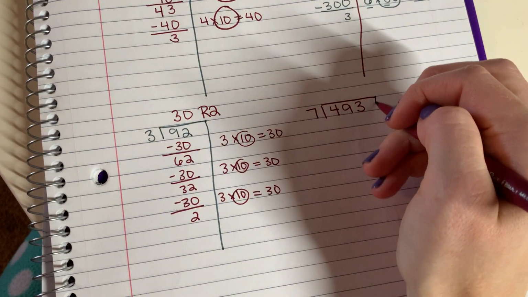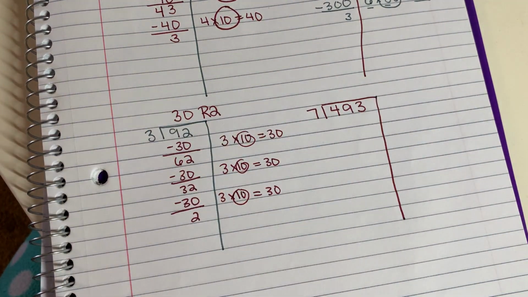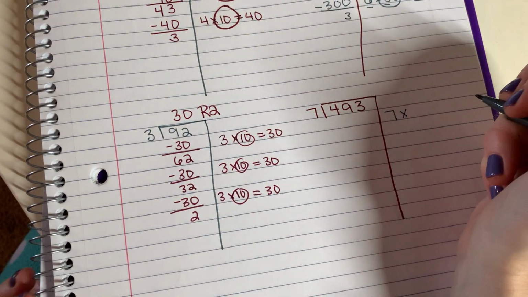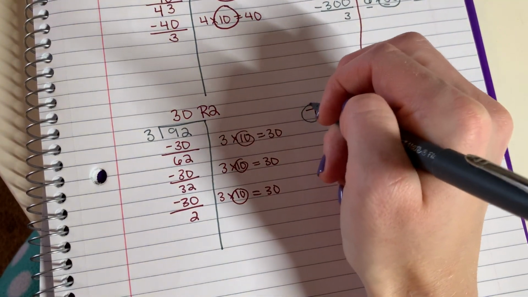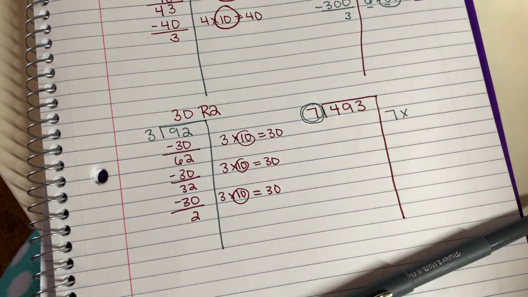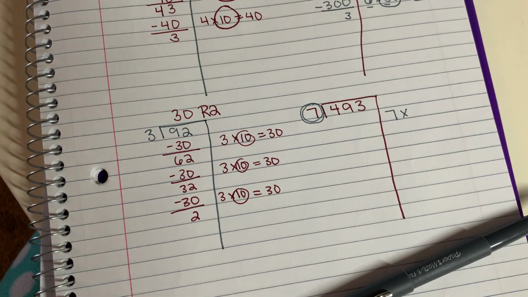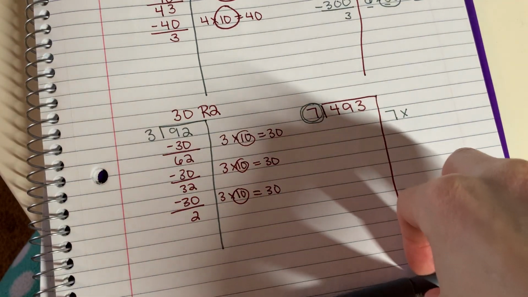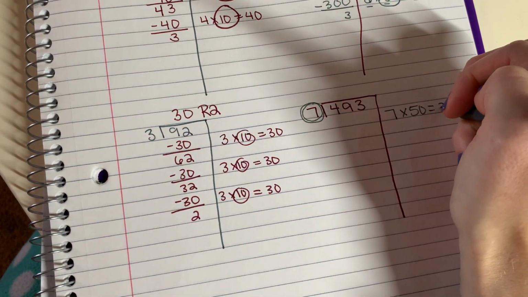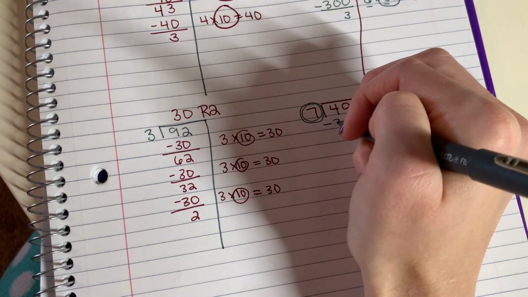All right, I'm going to start off by drawing my big 7. It helps keep me organized and keep my numbers separated. 7 times what? And remember, this is always the number that I'm multiplying my groups by. Well, 7 times 100 is definitely going to be too big. That'll give me 700. Let's start thinking of some basic facts. Well, 7 times 5, I always know my 5s. So let's do 7 times 50, which is going to give me 350.